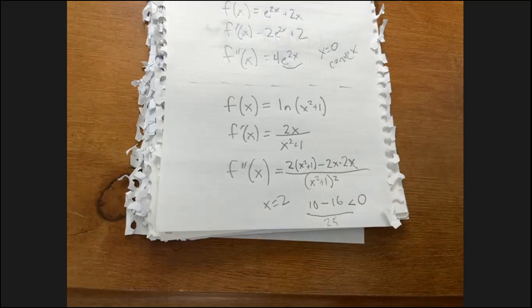So f double prime would be positive at x equals 0. So we'll see why this matters a bit later. A function being concave or convex really says something about what type of optimization is possible for this function. Could this be a maximum? Could this be a minimum? You'll see that in a bit.